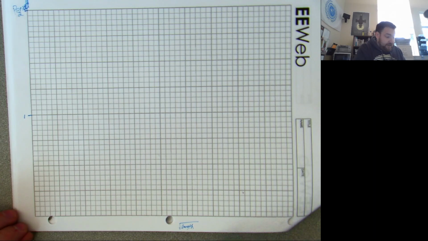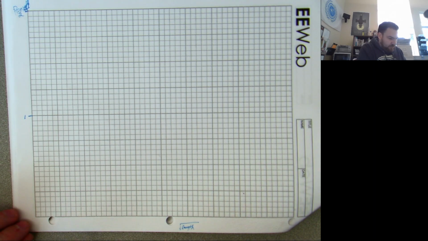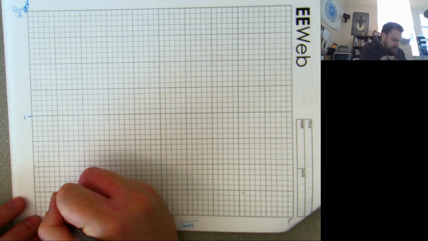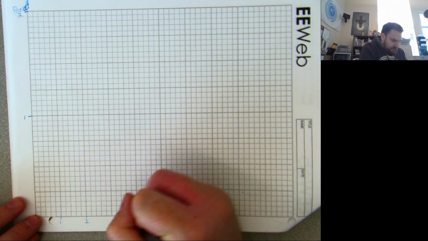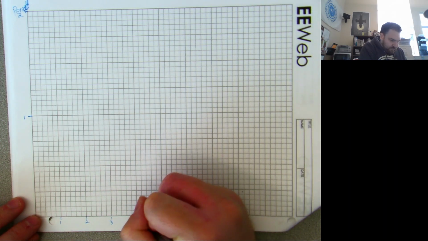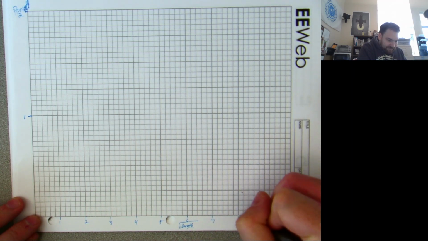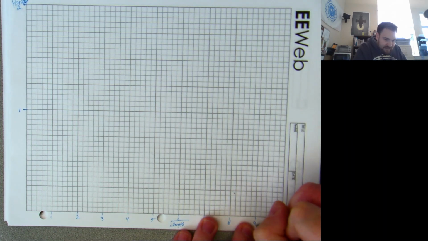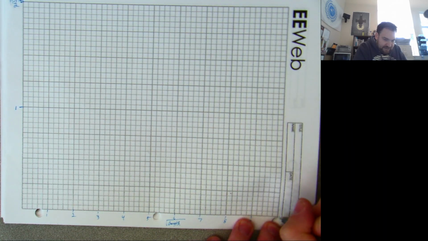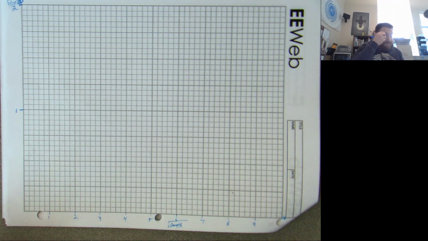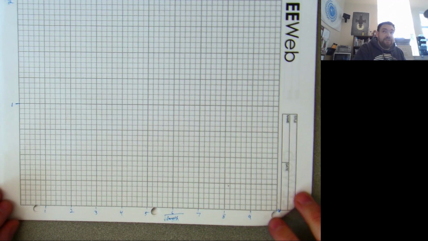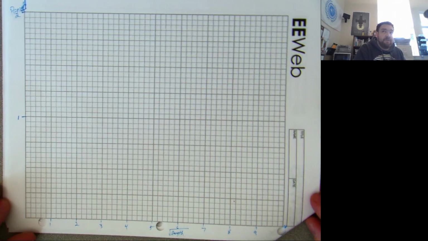Let's go by ones: 1, 2, 3, 4, 5, 6, 7, 8, 9, and that last one is 10. So I'm still using all of my graph paper.